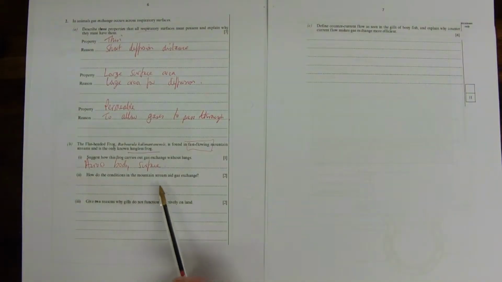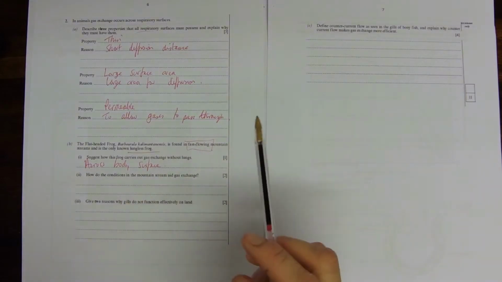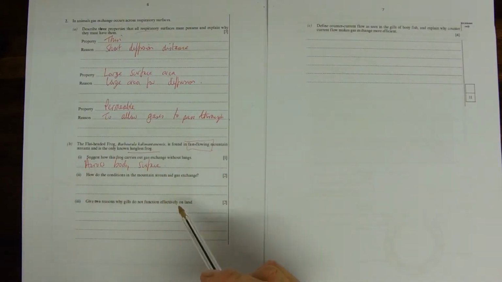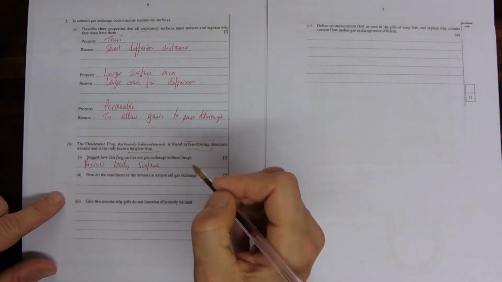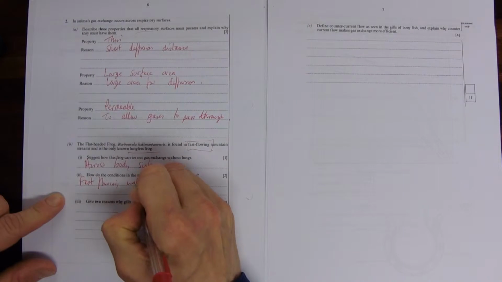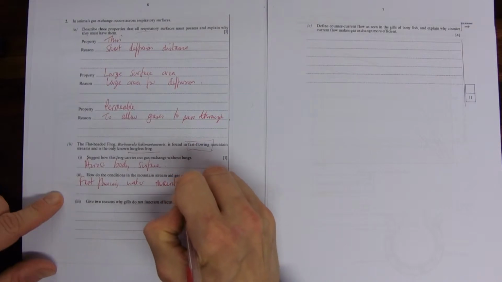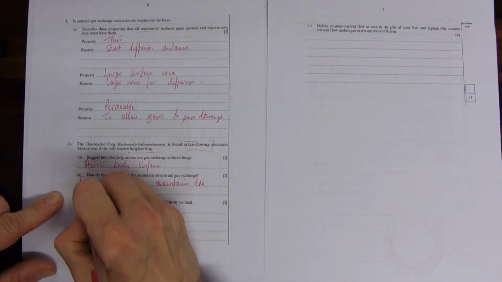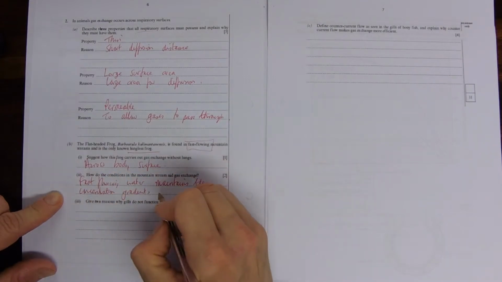How do the conditions in the mountain stream aid gas exchange? This goes back to, we mentioned it already, maintenance of a gradient. So if you've got fast flowing water, brings oxygen over this surface, and we'll get rid of water that's got CO2 in. So, noticing it's fast flowing, water maintains this concentration gradient, for gas exchange.